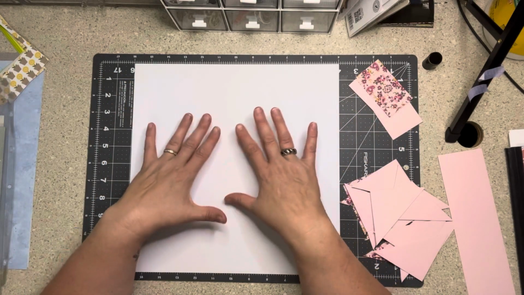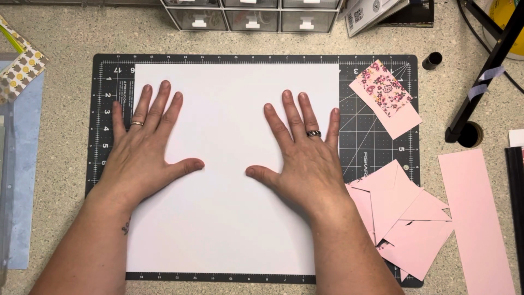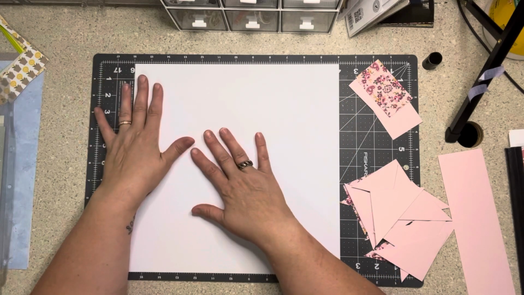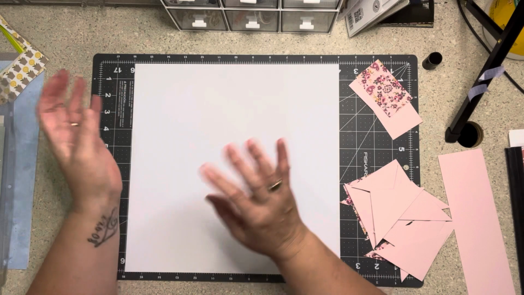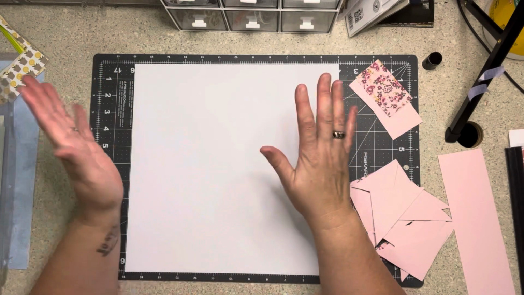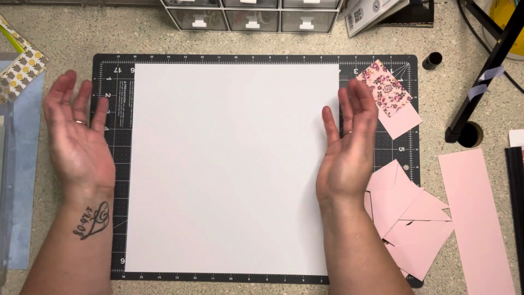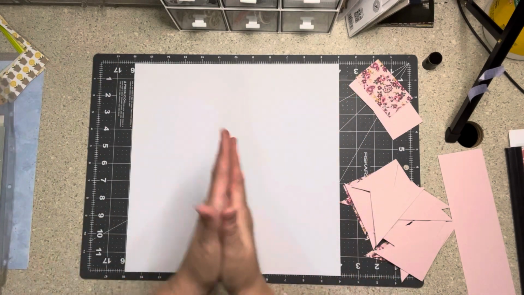Now I am going to create a 12 by 12 layout, and then I am going to show you a smaller layout, and I'm going to tell you another way to use it. So I know I'm getting ahead of myself. What can I say? At least I'm somewhat prepared today. All right, let's have some fun.